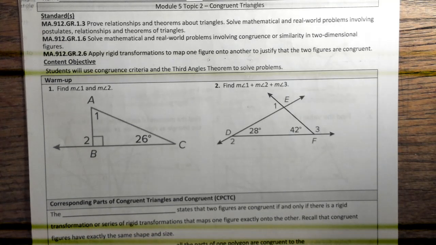I'm going to pause here. Please work the warm-up. We've got two problems there. These just need to find a couple of angles. I'll wait 3 seconds and then I will go ahead after you're done, see how you did. All right, warm up, page 6.